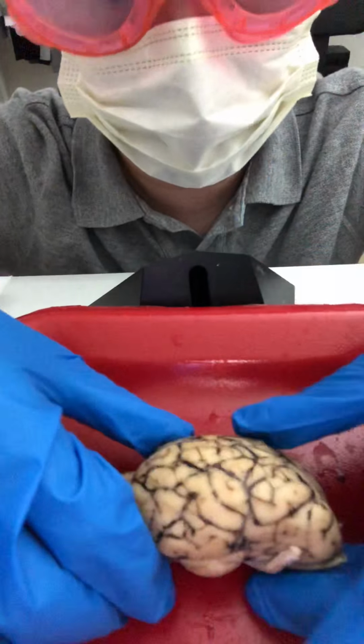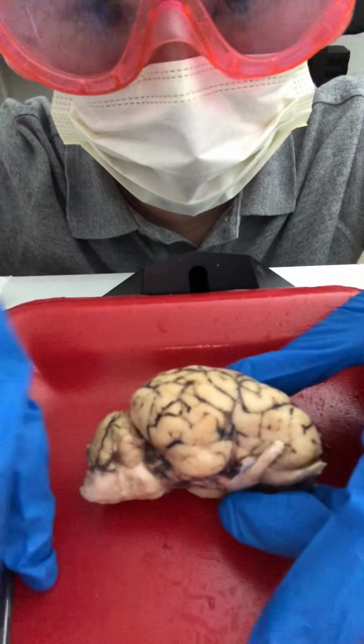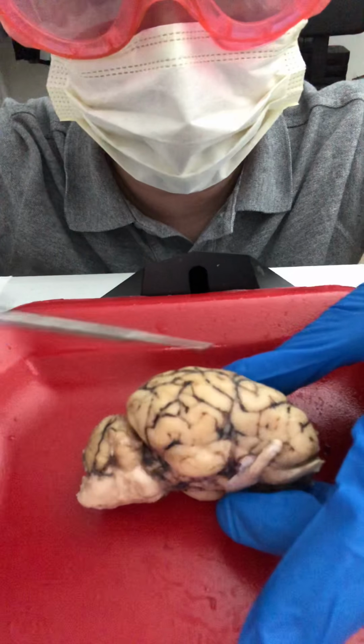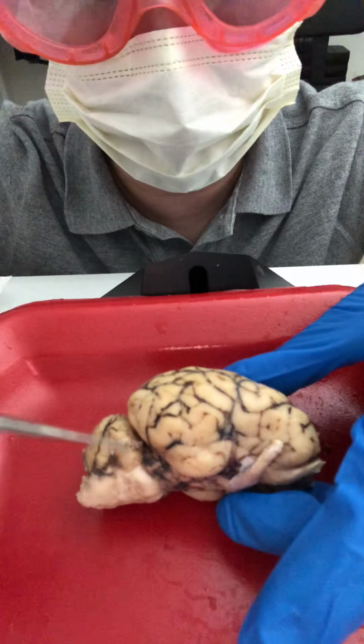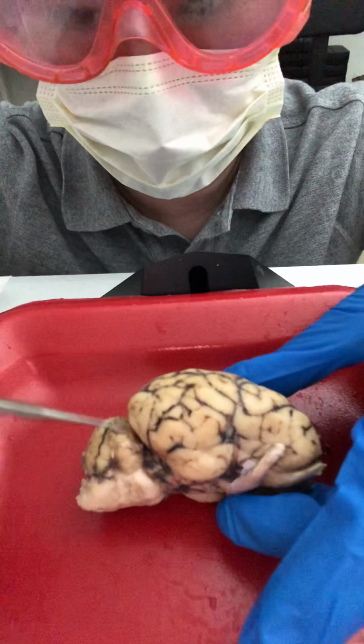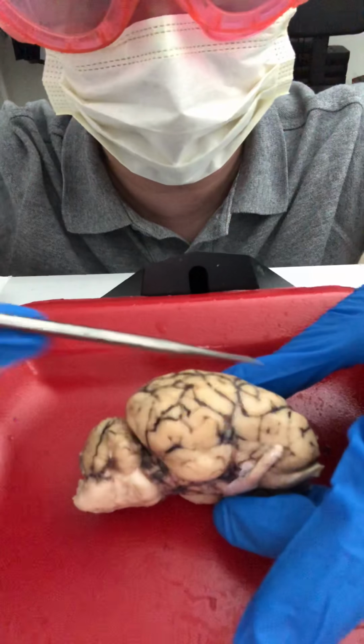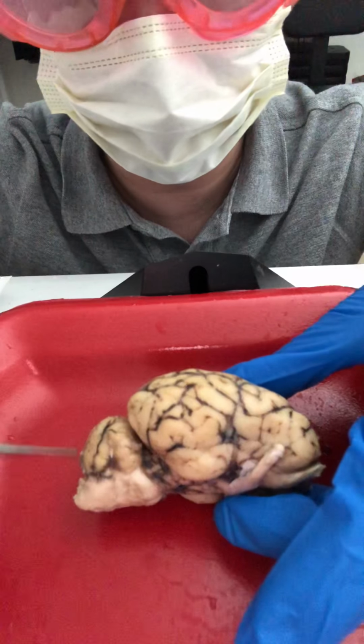So now I'm going to look at the side of the brain. Let's see if I have a good view here. Okay, the side of the brain. And you see this big thing here? That's the cerebrum. This little part here is the cerebellum, okay? This right here is the cerebrum, this big part is cerebrum. This little part is the cerebellum.